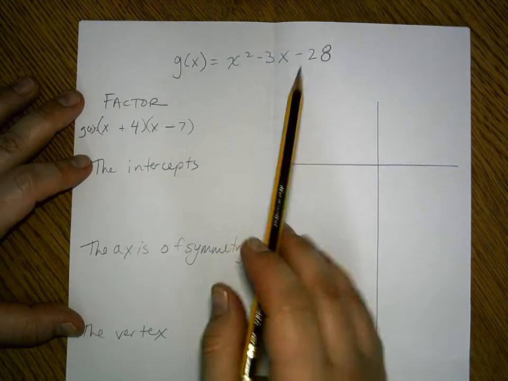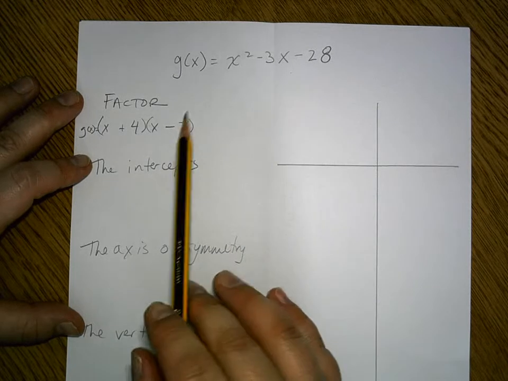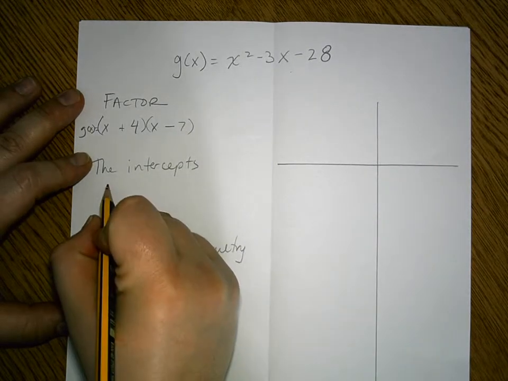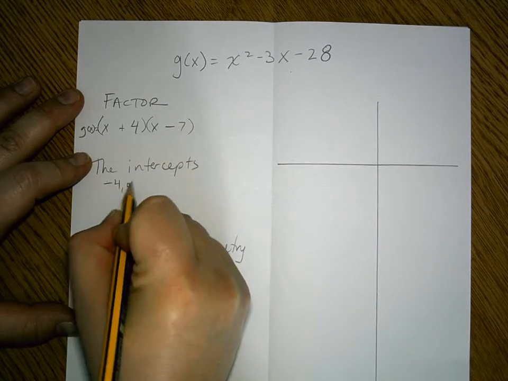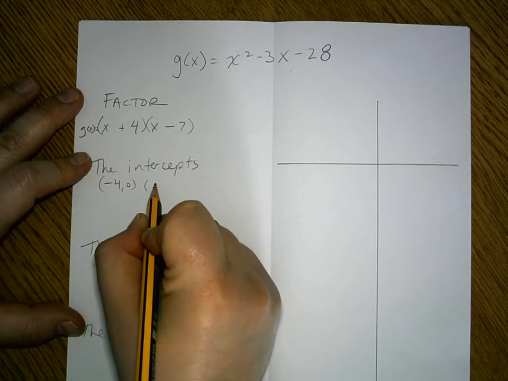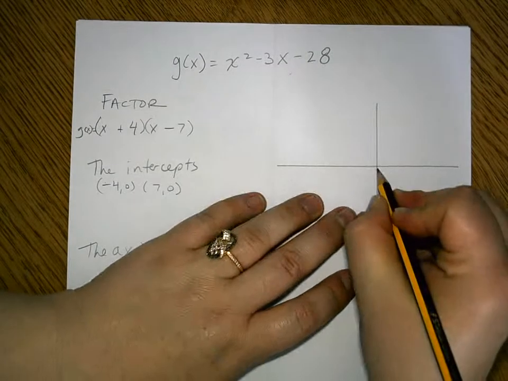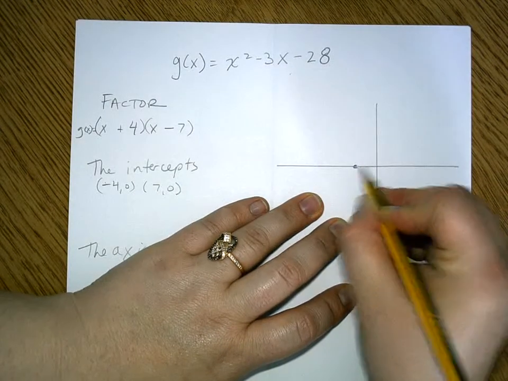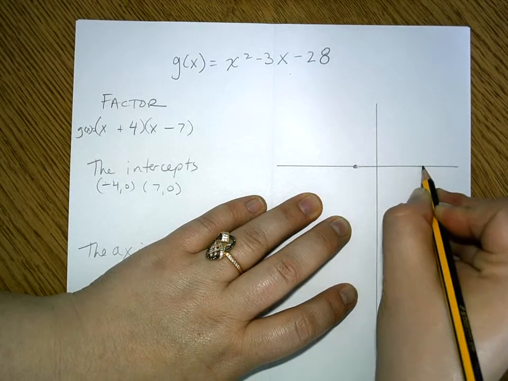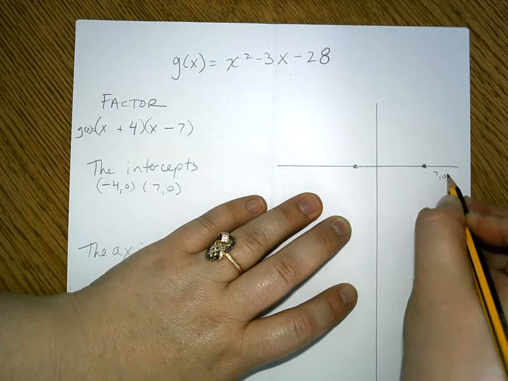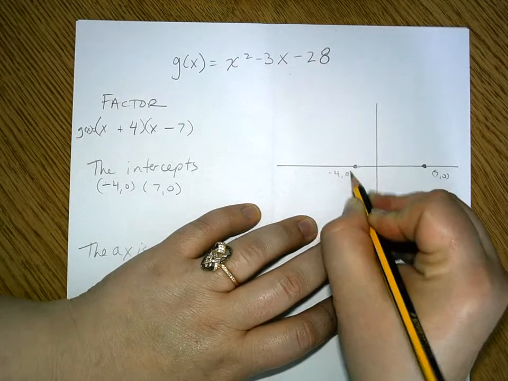Now we have put a standard form quadratic into intercept form, so we can easily find the intercepts. The intercepts are (-4, 0) and (7, 0). So let's go ahead and plot those. (7, 0), (-4, 0).